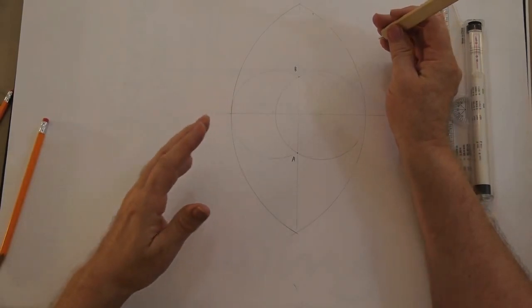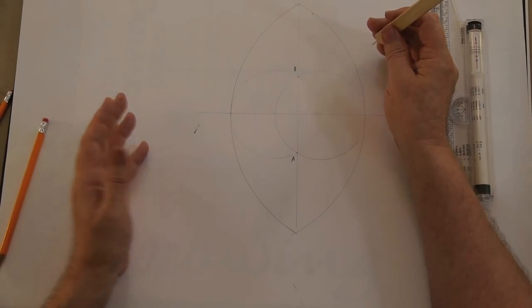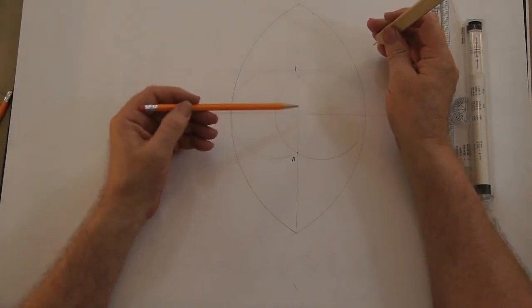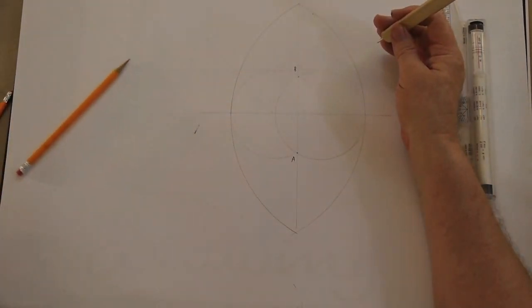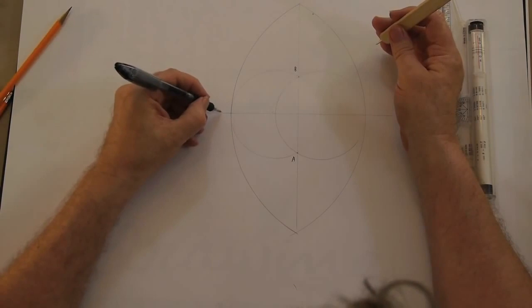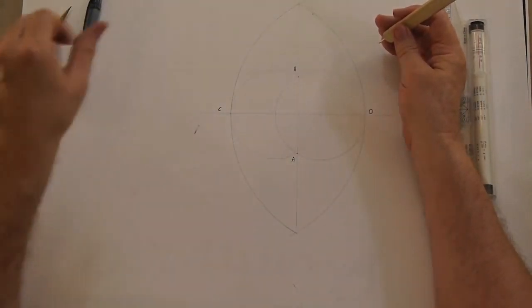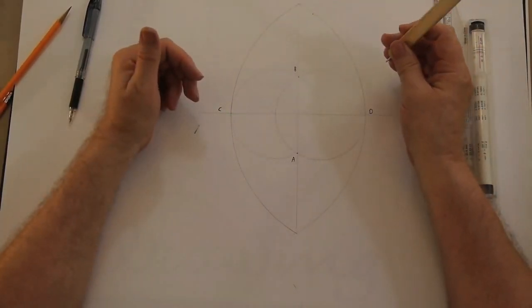I could use my method for erecting perpendicular lines that I've learned, or I could draw a parallel to this horizontal axis. In fact, why don't I call this CD, so we just have a name for it. That will be horizontal axis CD.